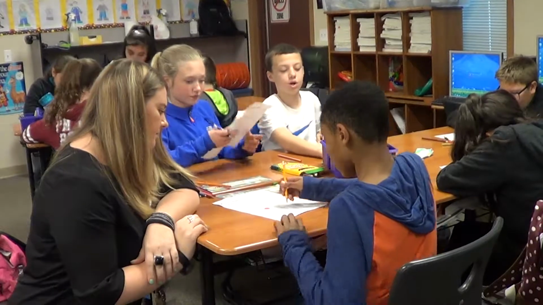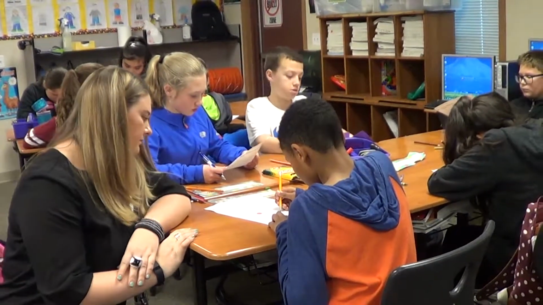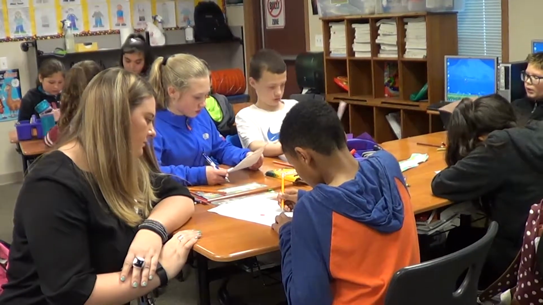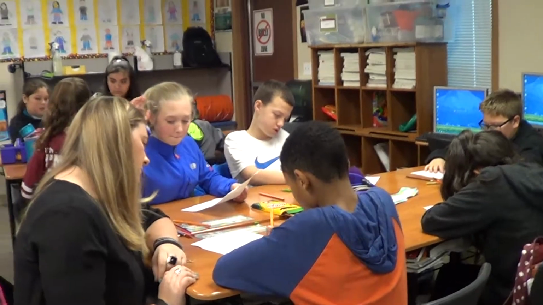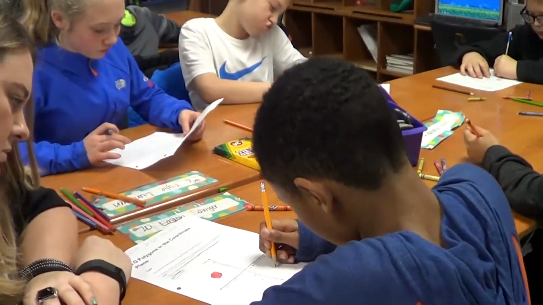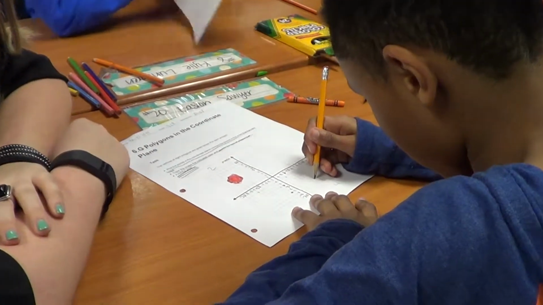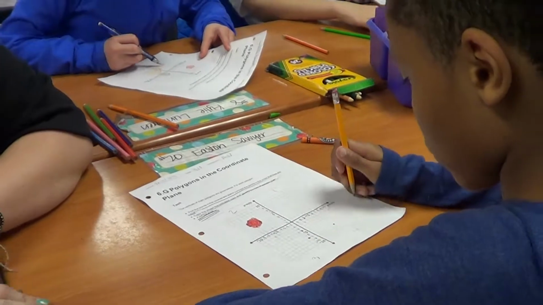Negative 1. Okay. Green? Positive 6. Green is negative 7, 6. Okay, and then the last one is repeating.